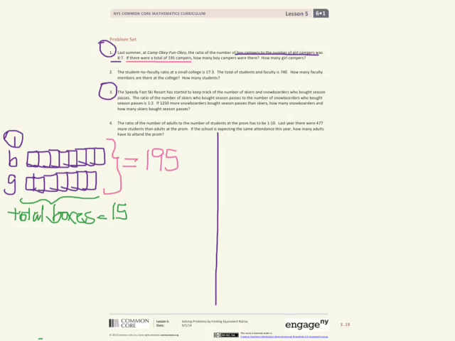So I can figure out the value inside each box by taking 195 and dividing it by 15. And when I do that, I get a value of 13. So that means 13 goes into each box. Each and every box gets the value of 13.